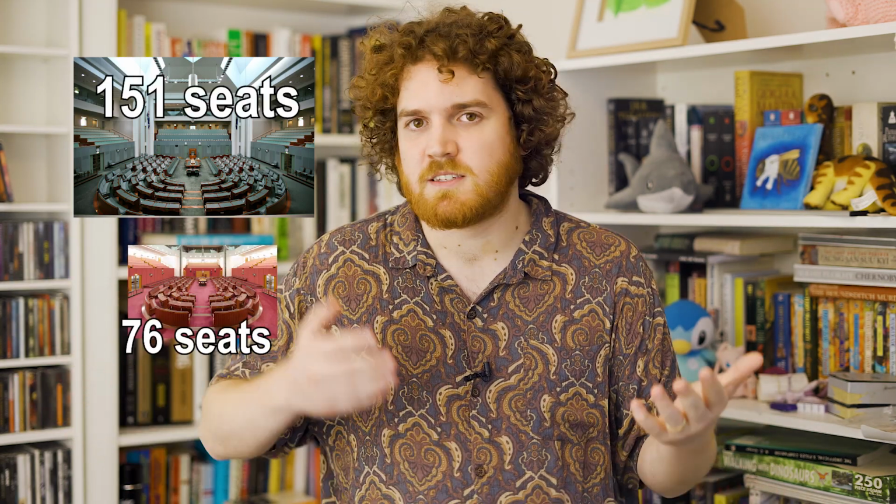So also in 1967, on the exact same day as the Aboriginal referendum, there was another idea that most people just did not like. In fact, it was one of the least popular referendums in history at that point. Basically, the House of Representatives is, as practical as possible, twice the size of the Senate. So currently that's 151 seats to 76.